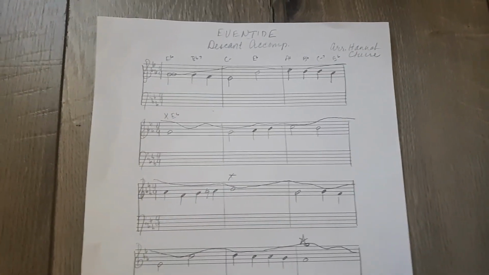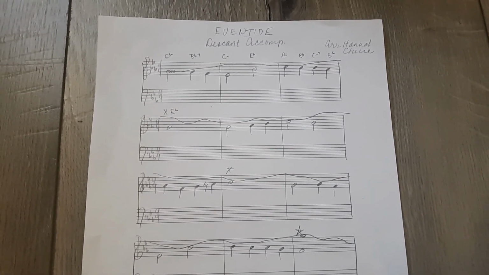This is day 4 of our 6-day challenge to write a choral descant with a keyboard accompaniment to a hymn of your choosing. So we are using Eventide in this video as an example, and so far we have assessed the hymn, we have labeled our chords, we have envisioned our descant, and today we're going to work on materializing our descant. In other words, actually writing out some of these notes. That's the goal, right? So join me in writing the first phrase of our descant together.